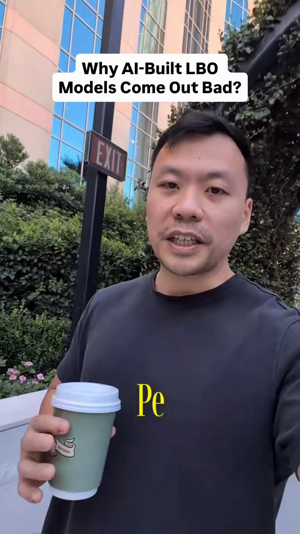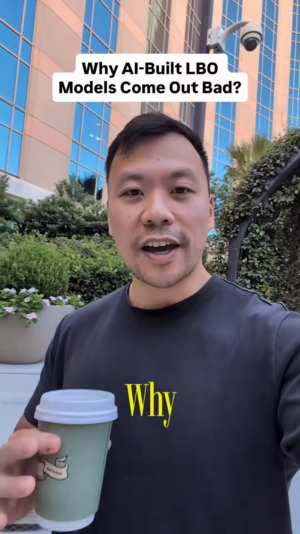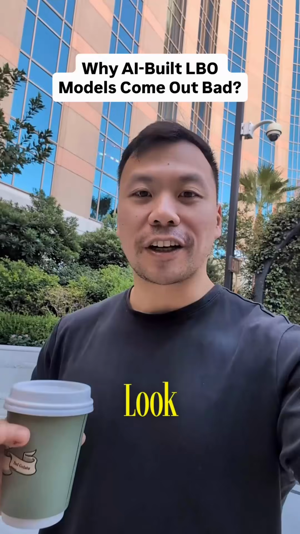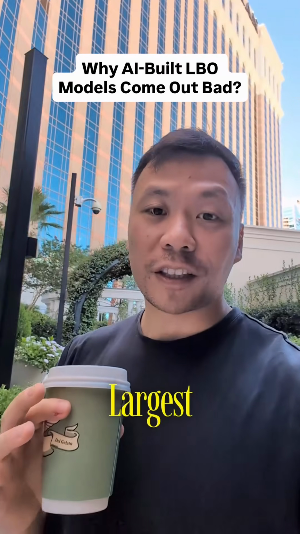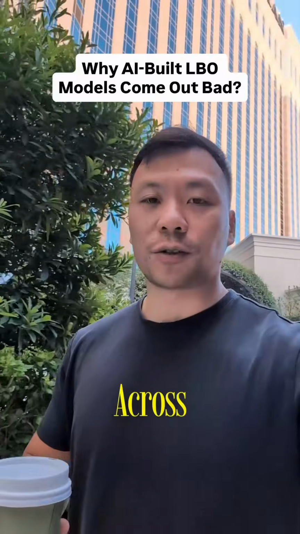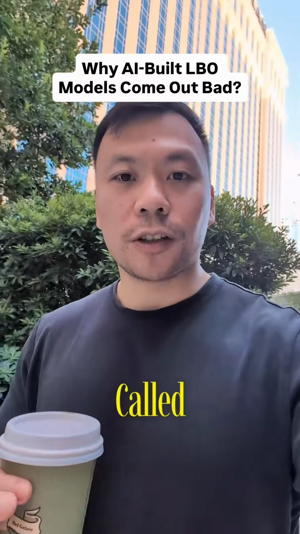One of my friends who works as a PE associate at KKR recently asked me why LBO models that AI produces look like total shit. And I'll tell you the answer why. And this is based on my experience working with some of the largest hedge funds, private equity funds, all across Wall Street. The answer is because there is a concept called a context window.